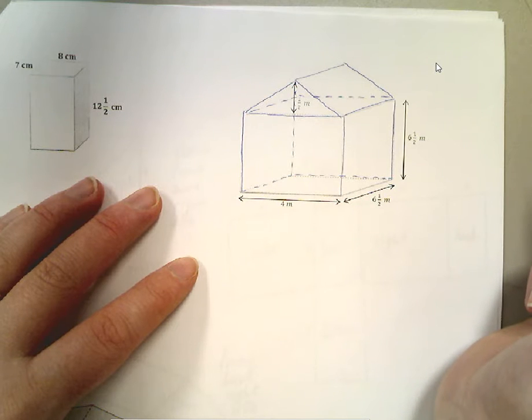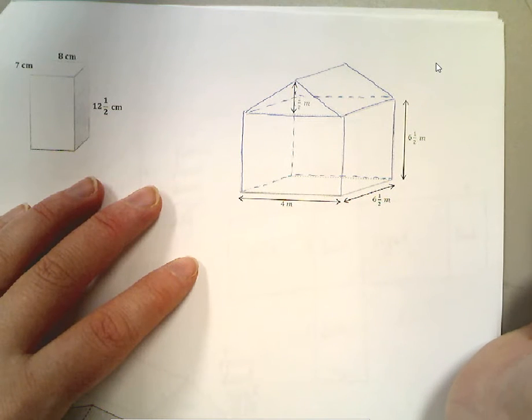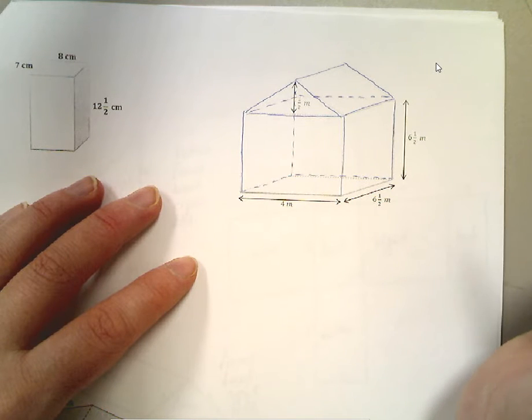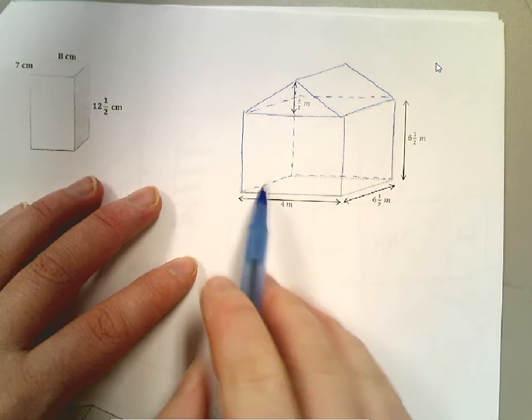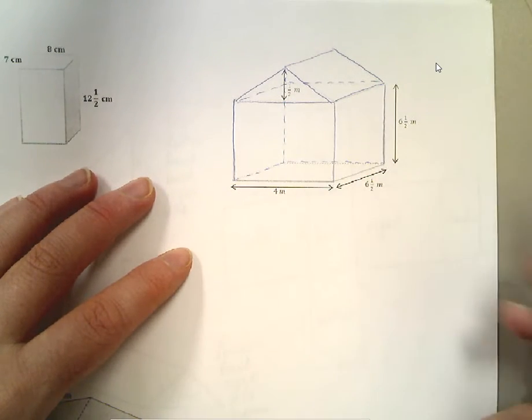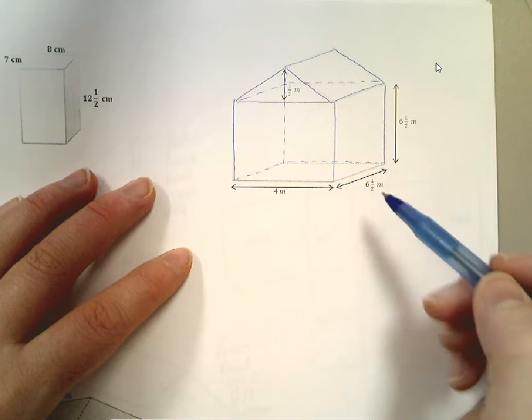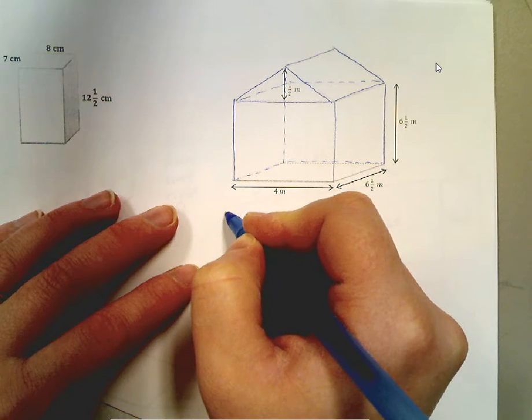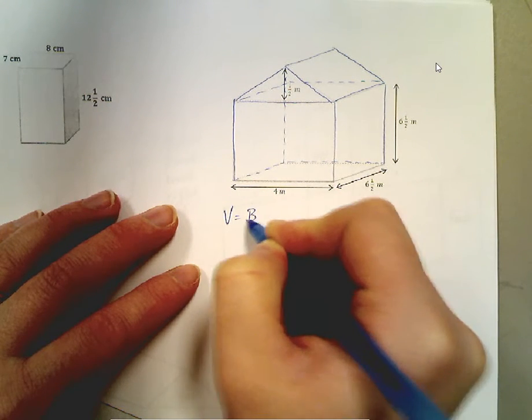All right. So we have a shape of a house, and we need to find its volume. First, we need to see what shapes our house is made out of. We see a rectangular prism and triangular prism on top of it. So if we find the volumes of each of these, we will be able to find the volume of the whole thing. Okay, so the volume is the area of the base times the height.